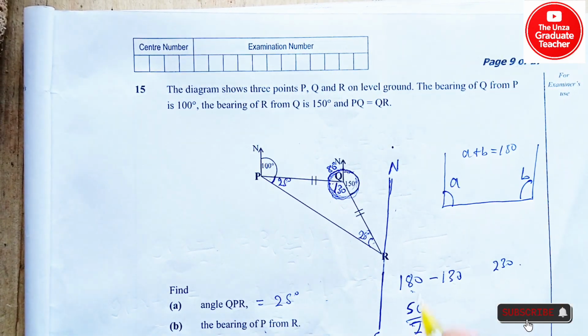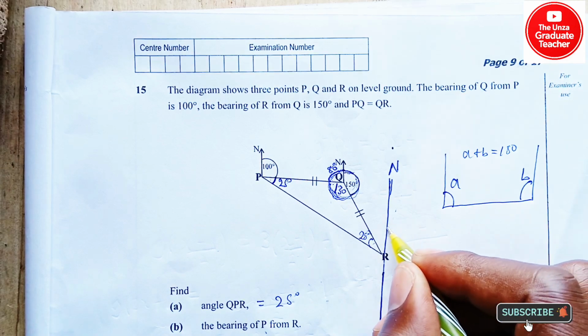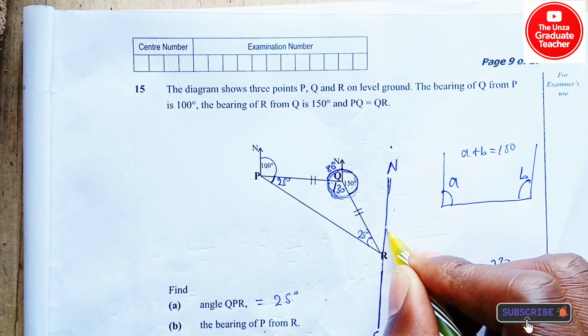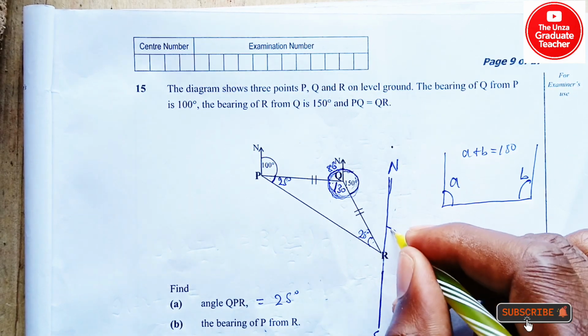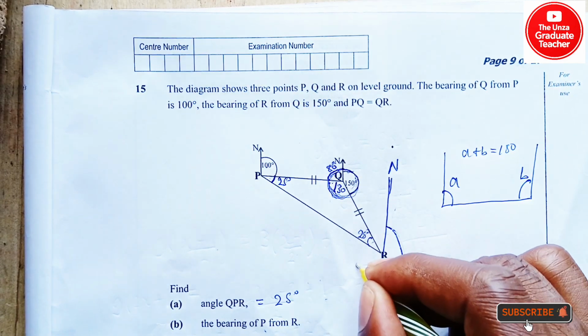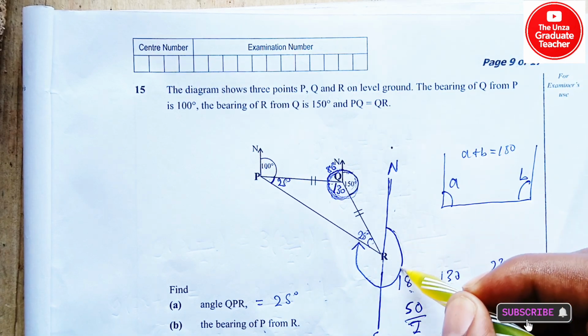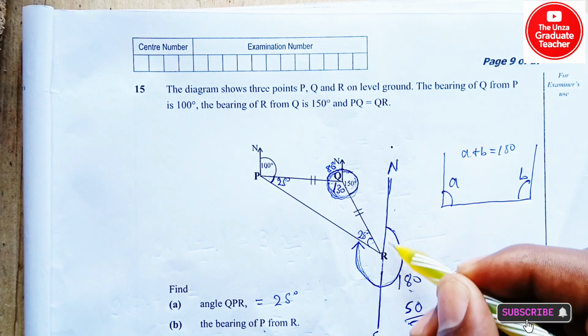That means you start from the north. You are at the north here. That's where there's a point R. So that means you are going to move like this, you go to P. So this is the bearing they want you to find. What is this angle?